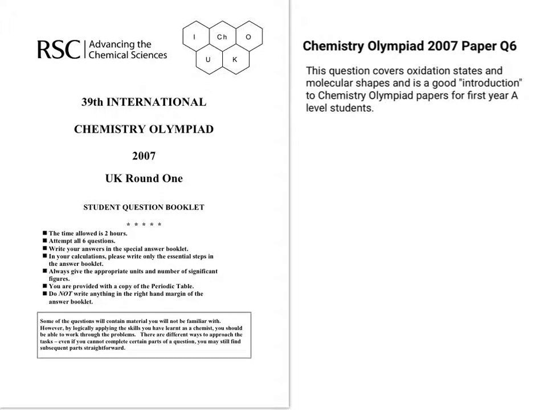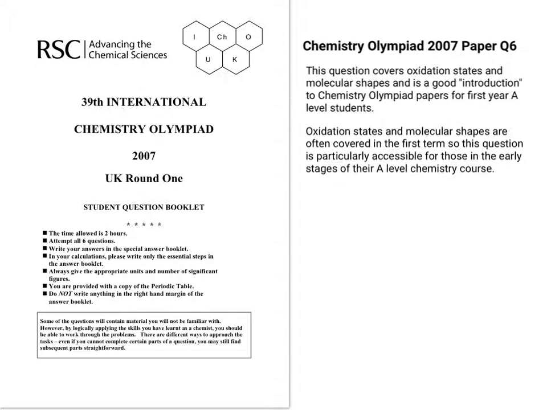Hi and welcome to this clip going through the Chemistry Olympiad 2007 paper, the sixth question. This particular question has been selected because it is particularly good for first year A-level students because it covers oxidation states and molecular shapes. These two topics come up early in the course, so this is quite a good question to get started having a go at some Chemistry Olympiad style thinking.